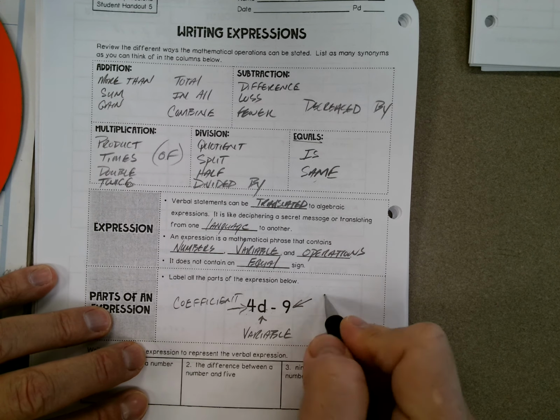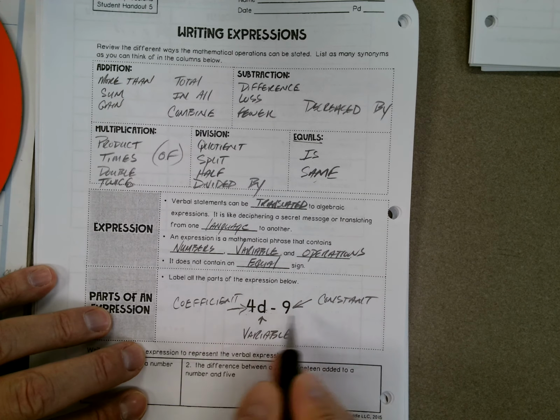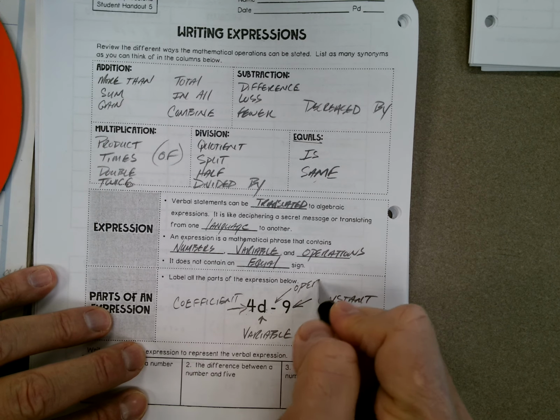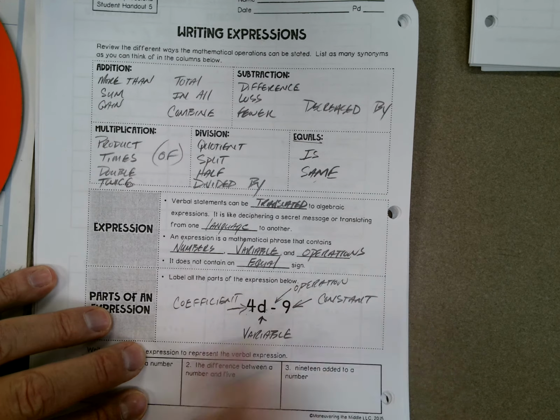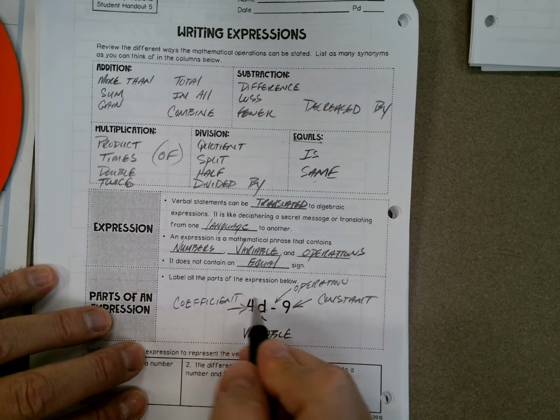Any number is called a constant. It can't change. It won't waver unless we do an operation sign to it. And go ahead and put that word there, operation. So the whole thing is called an expression.